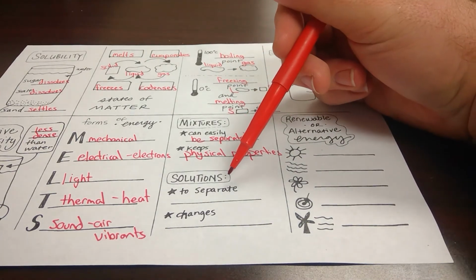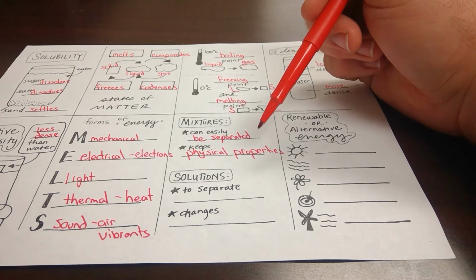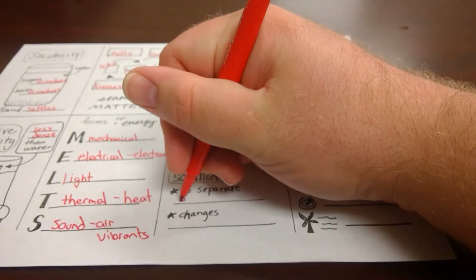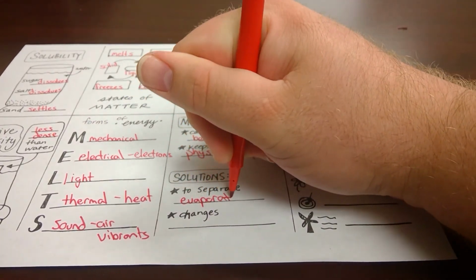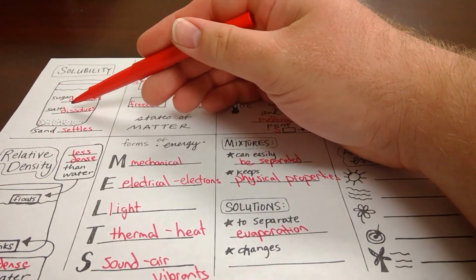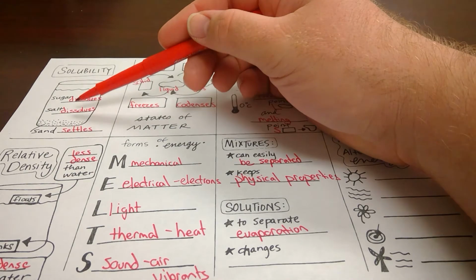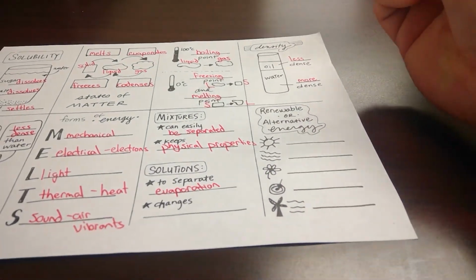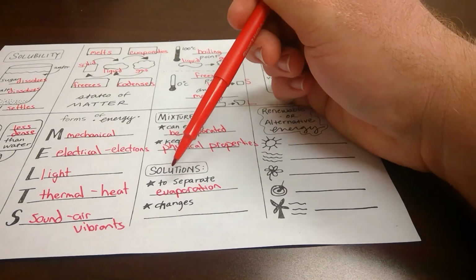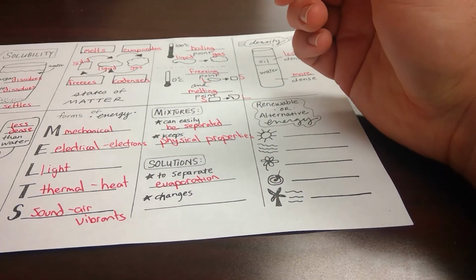However, if we have a solution, if something has been dissolved into another substance, to separate it is going to take a little bit more work. In order to separate, we need to have an evaporation of some kind. For instance, if I wanted to take the salt out of a glass of salt water, I would have to evaporate the water, and what would be left behind would be salt. So when I have a solution, the physical properties have been changed.